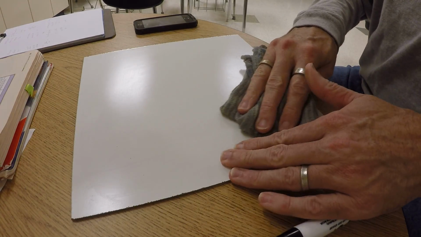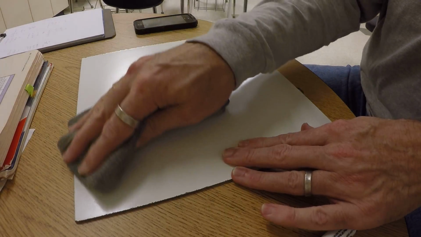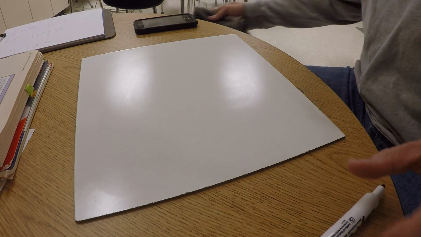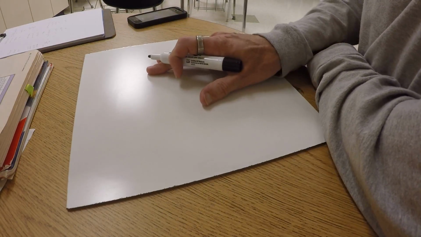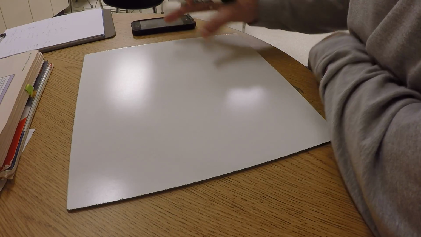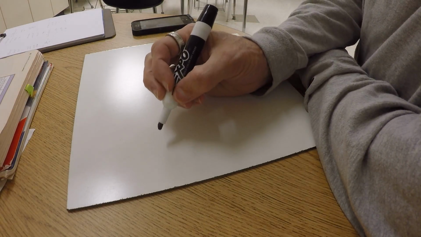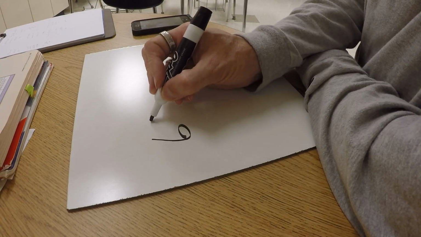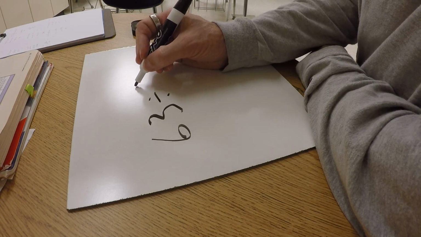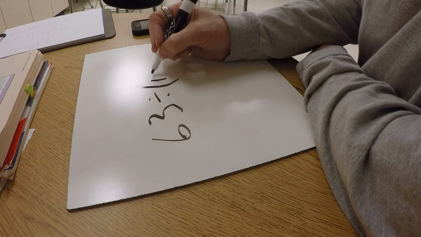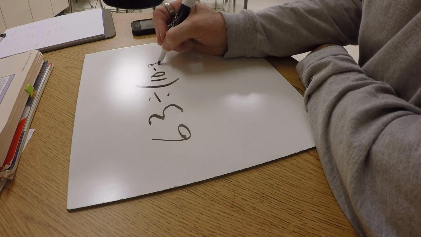So that wasn't a problem. Let's try to do one where a division comes before multiplication. Let's do this: 63, and then we're going to divide, and in parentheses we're going to do 10 minus 3.